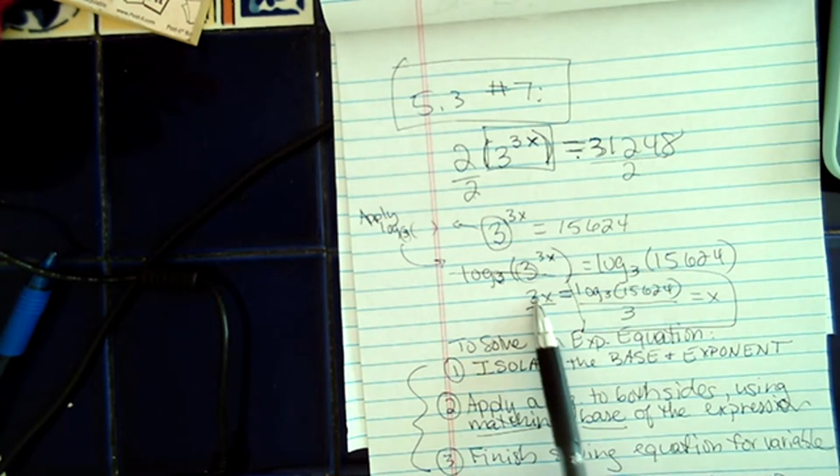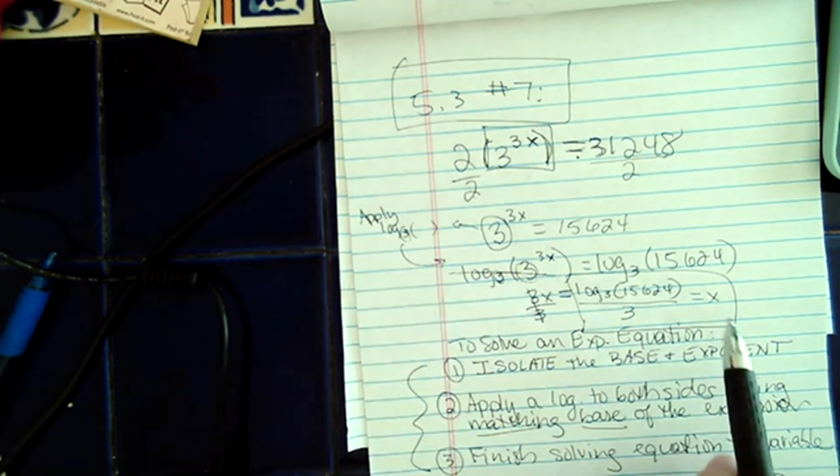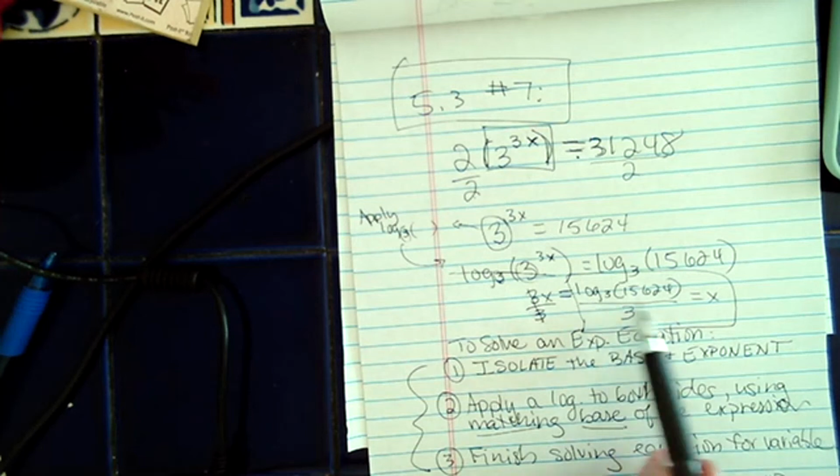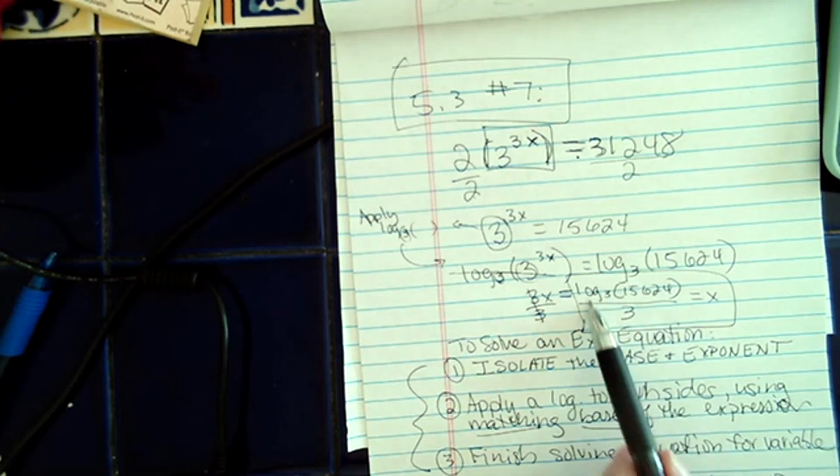Then you do whatever is left to get the x by itself. It's not in the exponent anymore, so you don't have to do anything fancy. Just eliminate whatever numbers are with it by doing the opposite of what that number is doing. So that's why we're dividing by 3. We cancel the x out, and that gives us plain old x equals this log thing, divided by the 3. That is the exact answer.